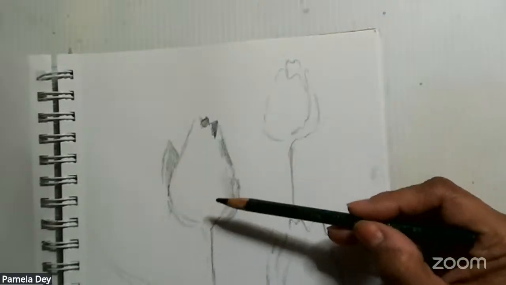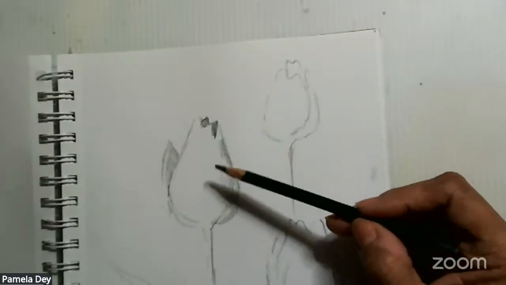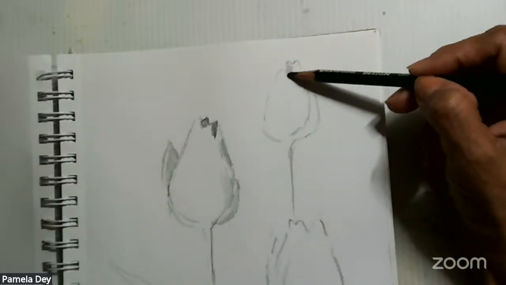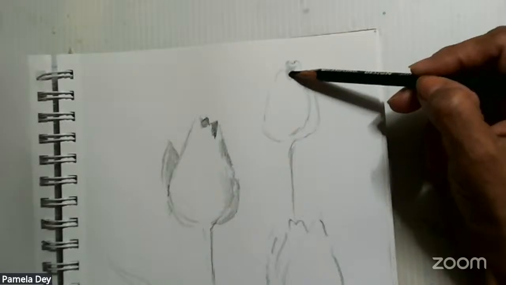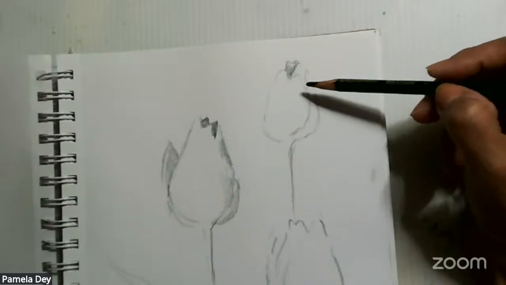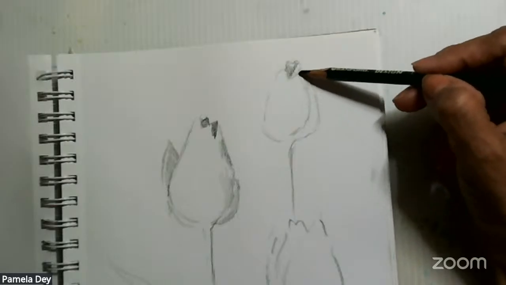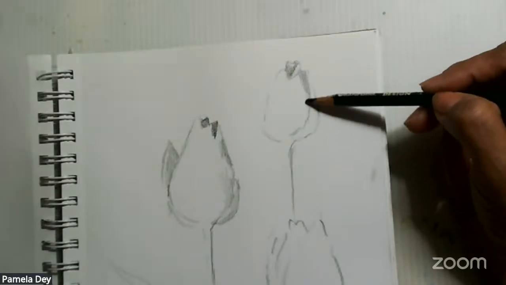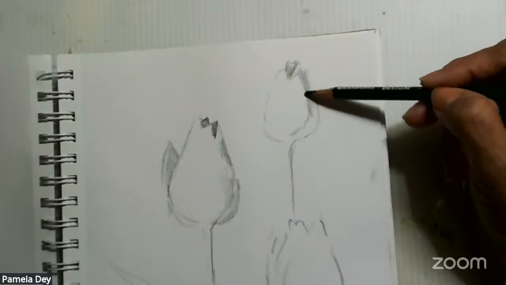I'm just creating some of the darker areas. I'm just creating the darkest dark around, because I'm gonna come and blend it, and I'll take that dark into my lighter areas, just like I did with the apple.